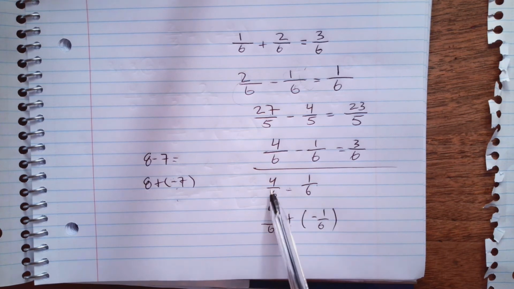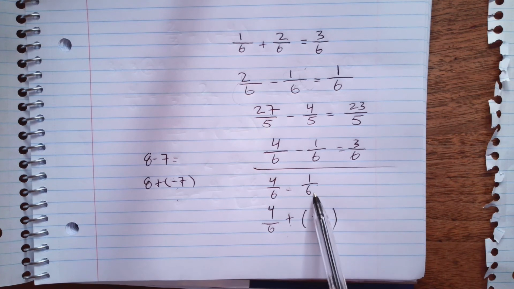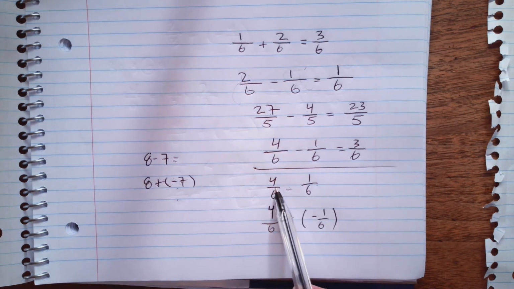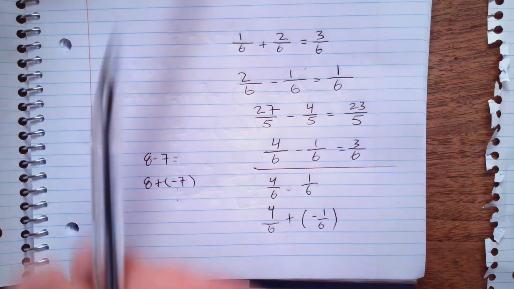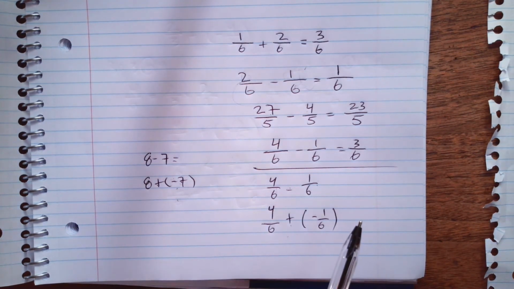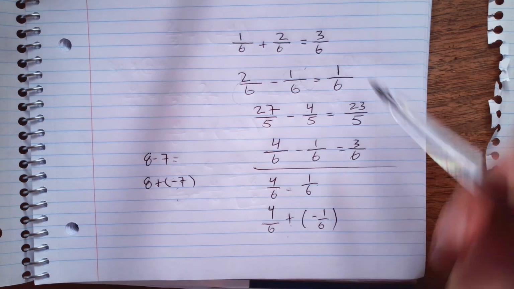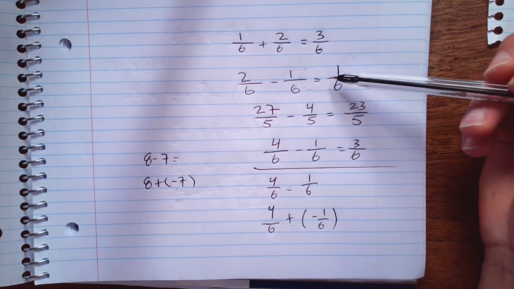For the top, is it... this is 4 over 6, and then minus 1 over 6. So this is positive. Can you see that one more time? How is it different from the ones up top? Like these ones right here?